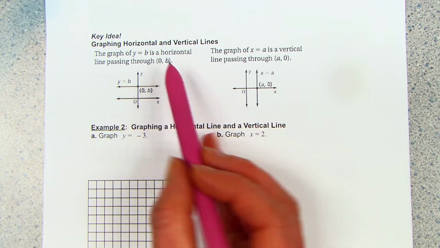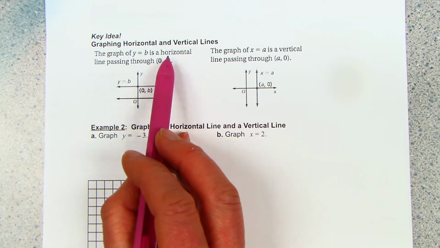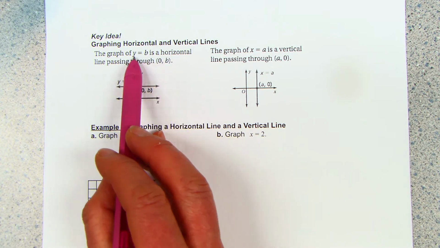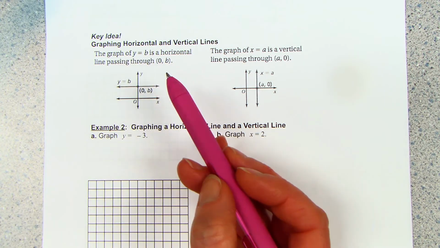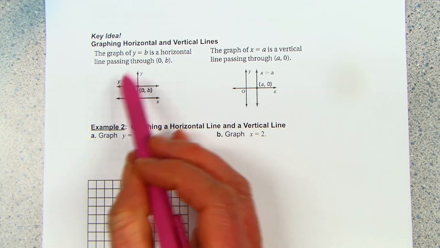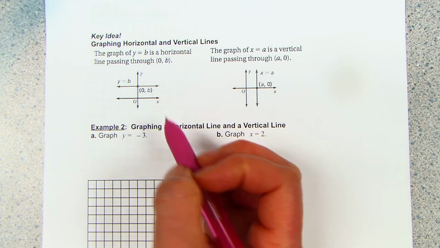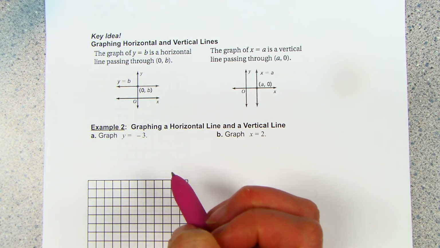All right. The way you can think about that, it seems kind of the opposite, like it's a horizontal line, but it's y equals a number, and y is the vertical axis, and so that's a little confusing. But to give you an example with a number, what if you said y equals 4?